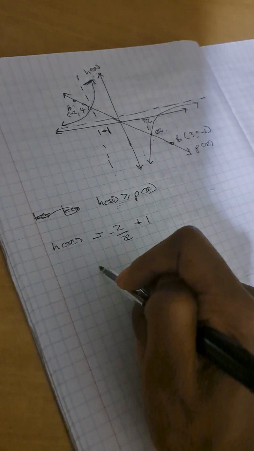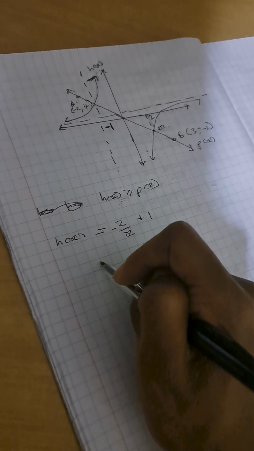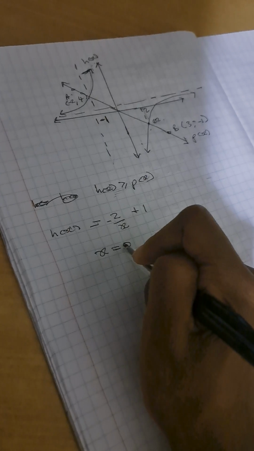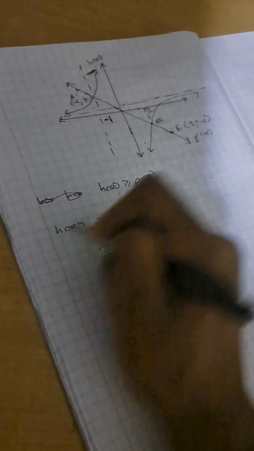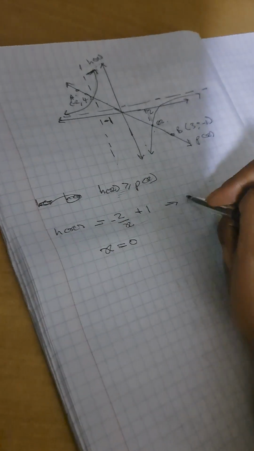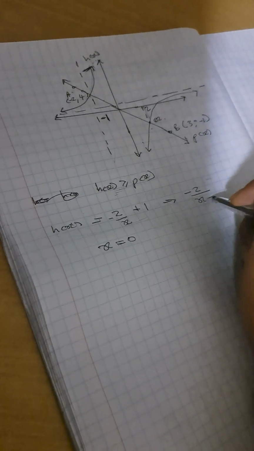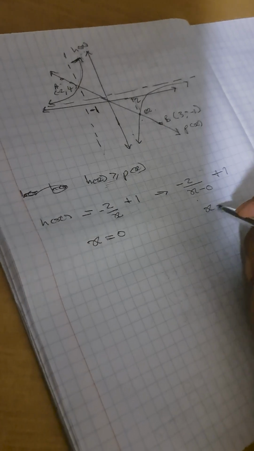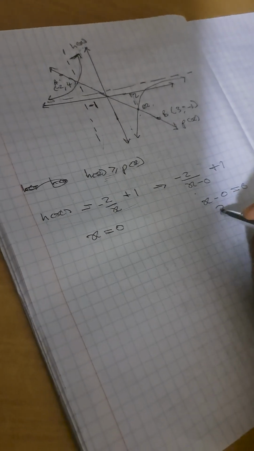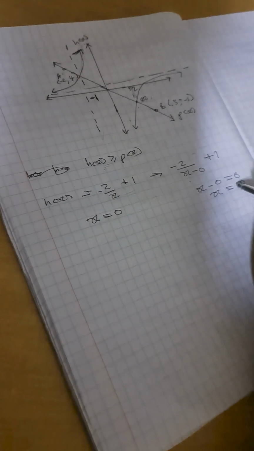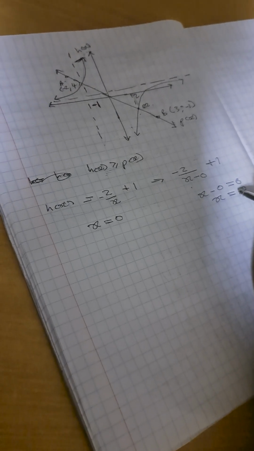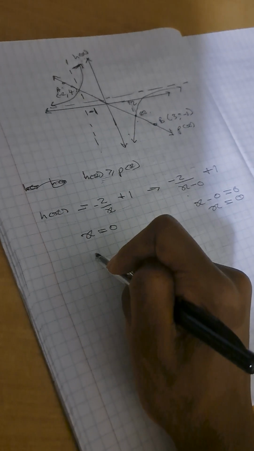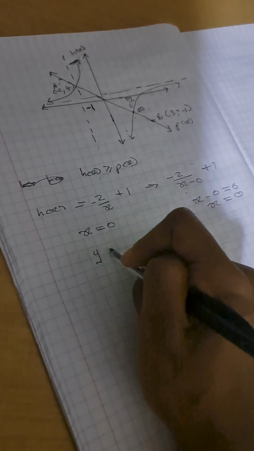So the vertical asymptote is where x is equal to 0, right? Because the general form of this equation is actually this: -2 over x minus 0, plus 1, and then you solve it. You say x minus 0 is equal to that, and then you transpose the 0, move it out there. So the vertical asymptote is actually x is equal to 0, and the horizontal asymptote is y is equal to 1.